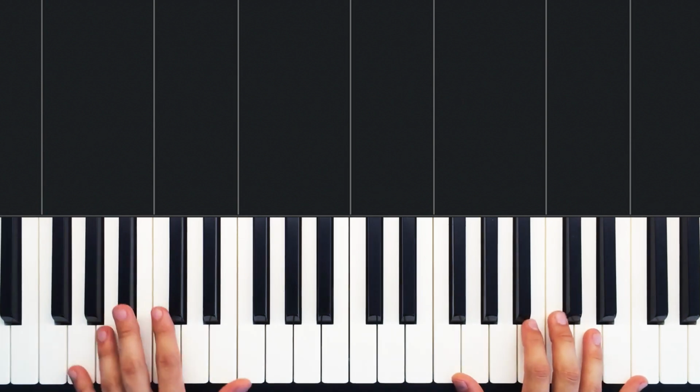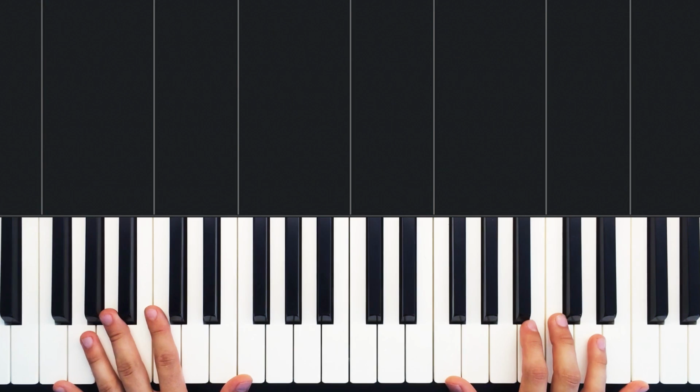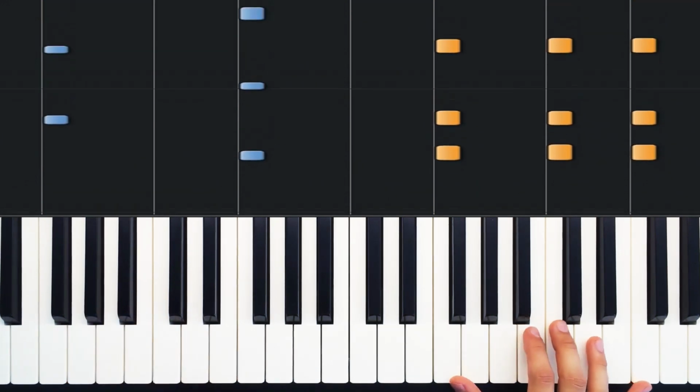So here's the main riff. Check it out. It starts on the and of 1, just a heads up. 3, 4, 1.